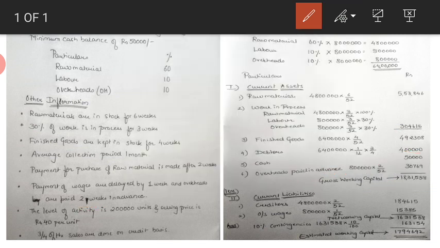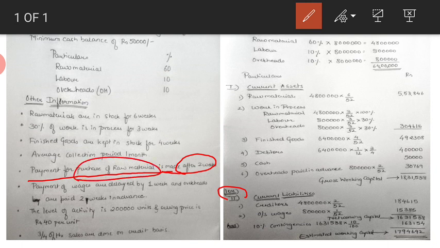On calculation of gross working capital, the next step is calculation of current liabilities, or working capital required for current liabilities, because that has to be deducted. So under current liabilities, what all current liabilities do we have? First is payment for purchase of raw material is made after 2 weeks. That means you are delaying the payment of what? Purchase of raw materials. That means you have purchased raw materials and you are paying for them after 2 weeks.